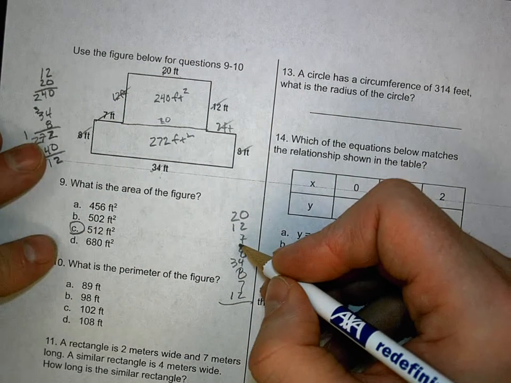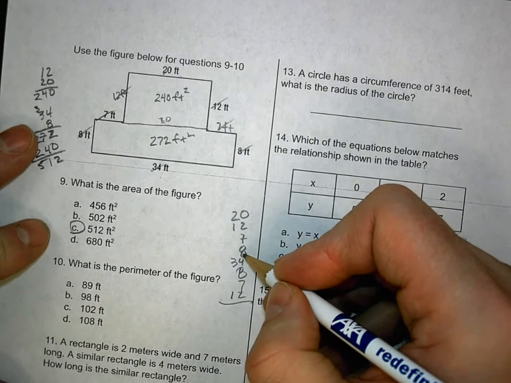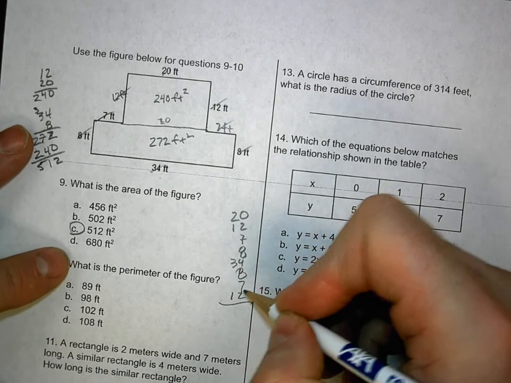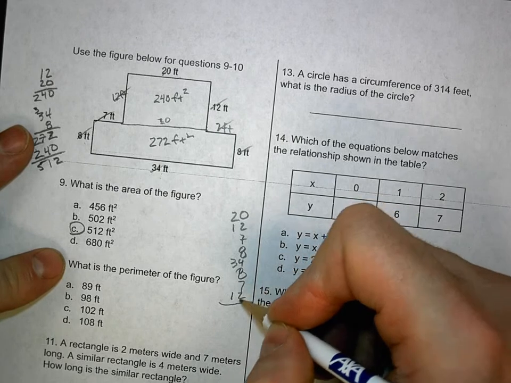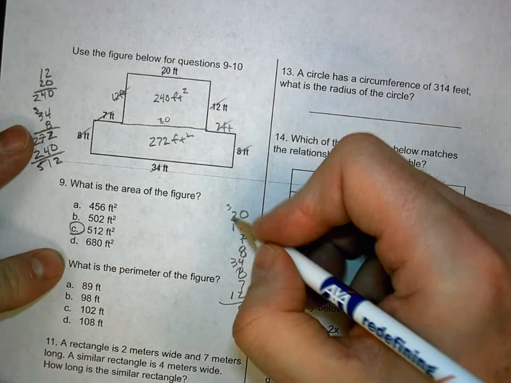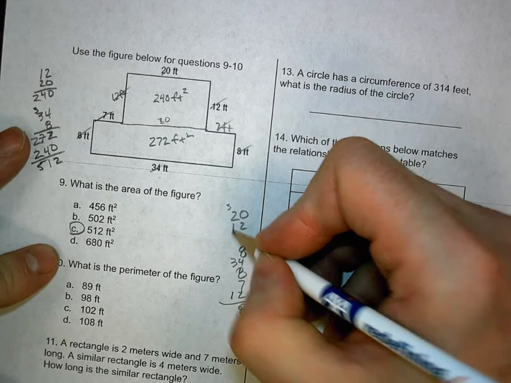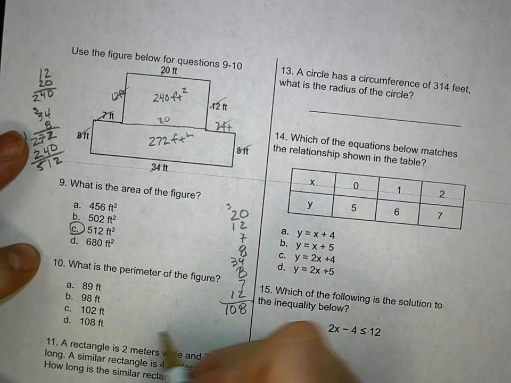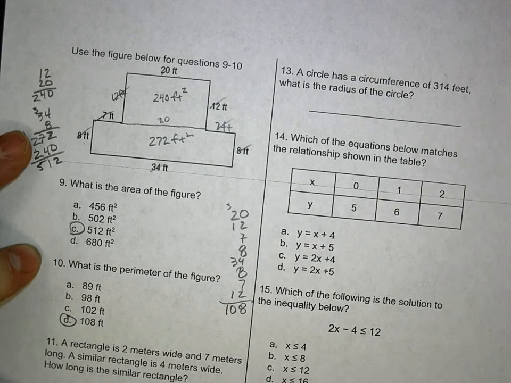Let's see, 2, 7 is 9, 8 is 17, and 4 is 21, and 8 is 29, and 7 is 36, and 2 is 38. So there's 8, carry the 3. 3 and 2 is 5, and 1 is 6, and 9 and 10, so 108 feet. And there happens to be my answer. Life is golden.